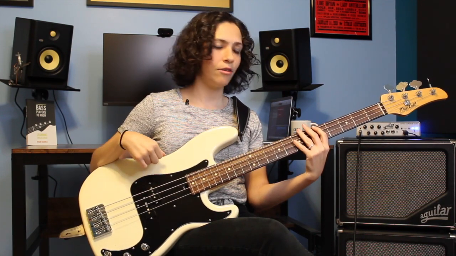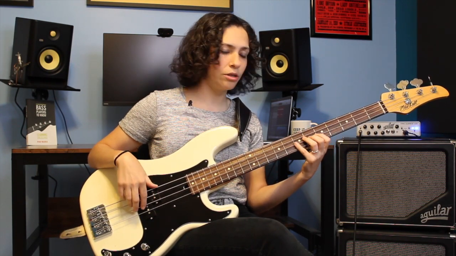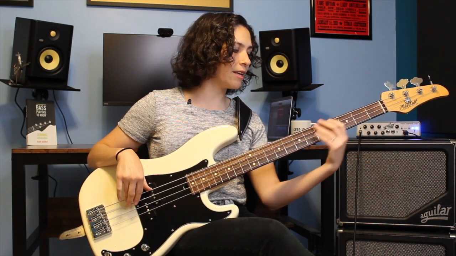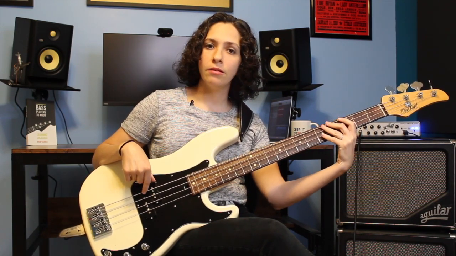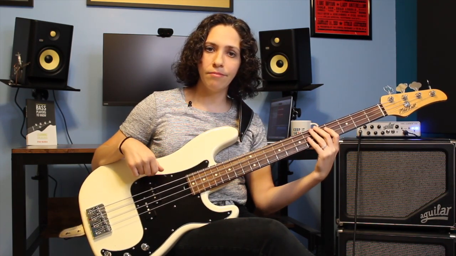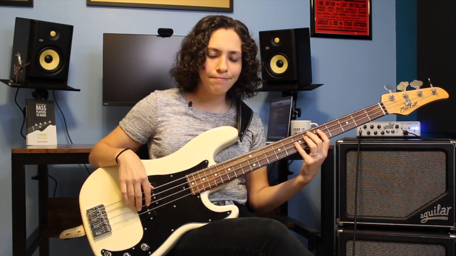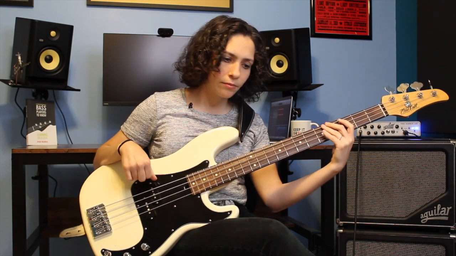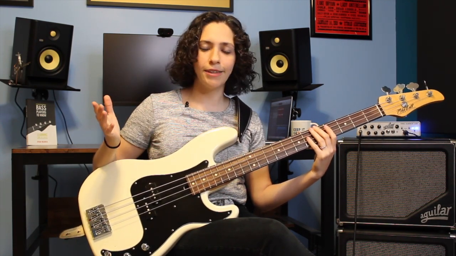You can also approach the 1 from a whole step below and go chromatically like that. So in this situation, I can use that same beginning motion of descending to the 5. And then I can go G, G sharp, A, or flat 7, regular 7, 1. And that's a great move too. Sounds like a blues.